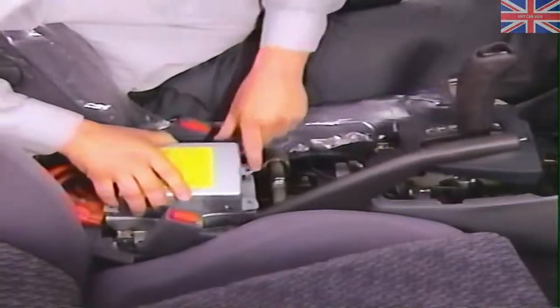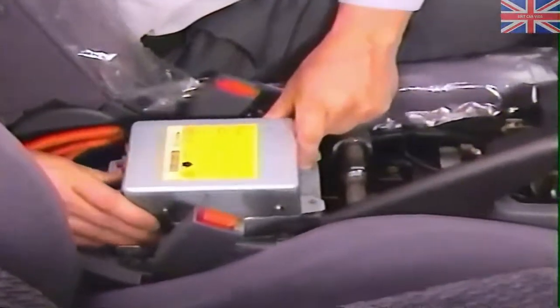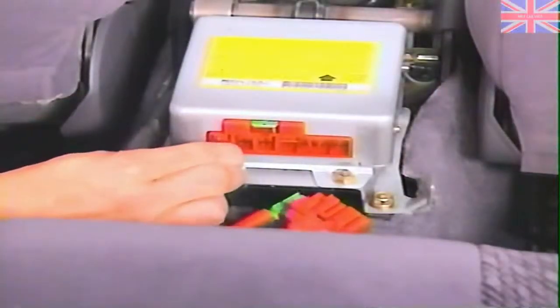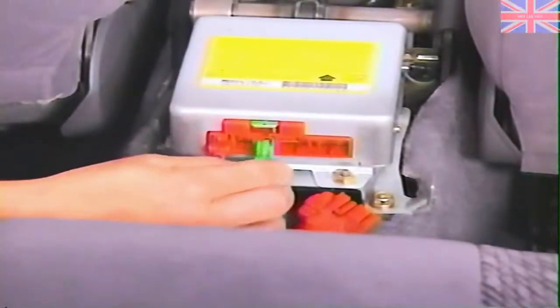Install a new diagnostic unit and replace the fasteners. Connect each harness connector securely and in its proper location. Then press down on the secondary lock lever until it locks in place. The passenger airbag can be removed next.